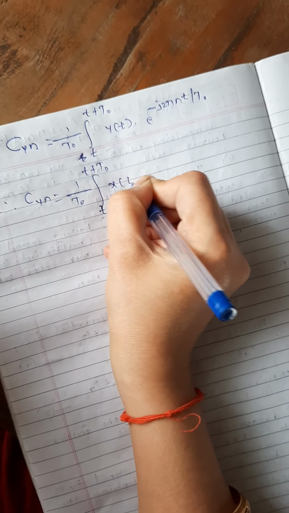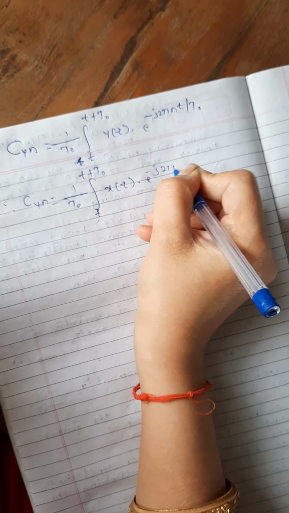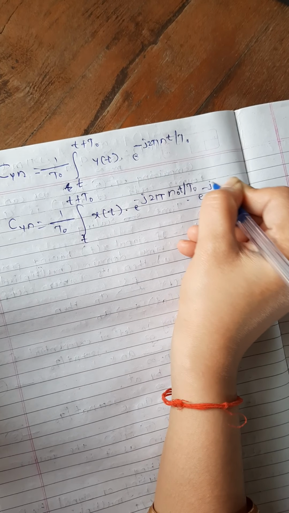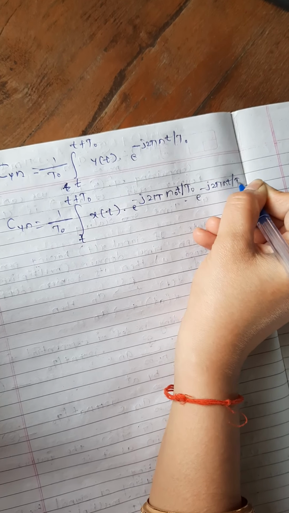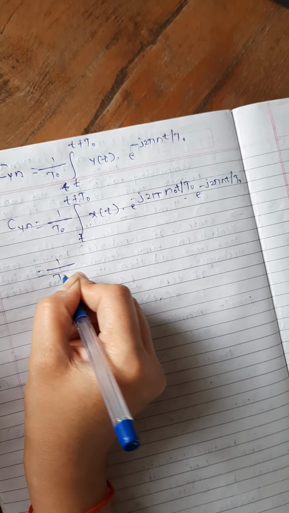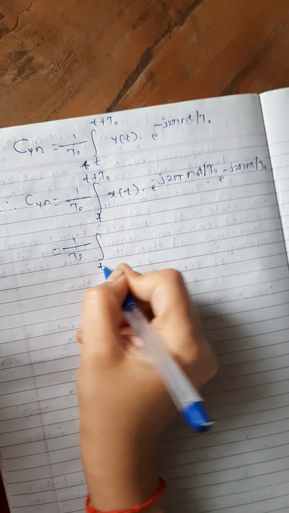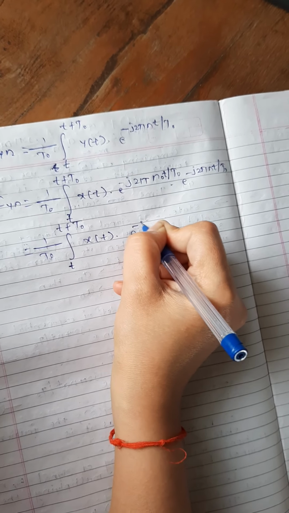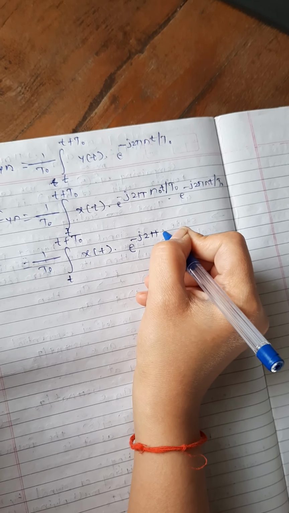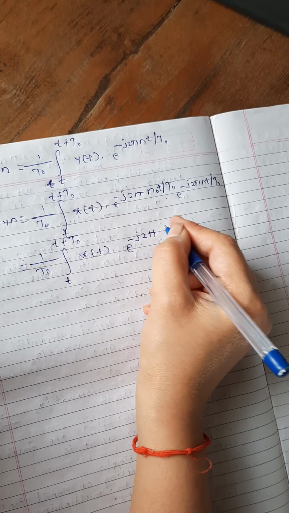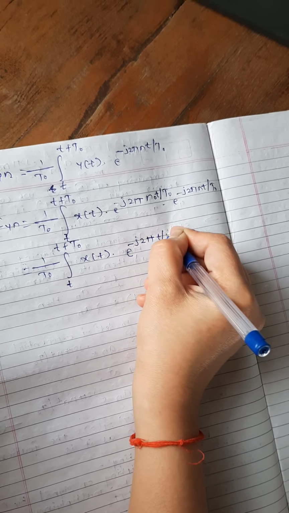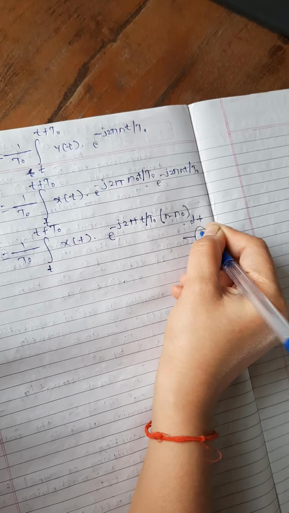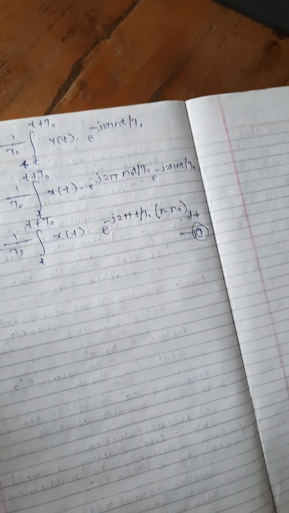Y of t is x of t into e raised to j2 pi n0 t by T0. So it is 1 by T0 integration, and here we take common e raised to minus j2 pi t by T0 into bracket n minus n0 into dt. This is equation number 10.